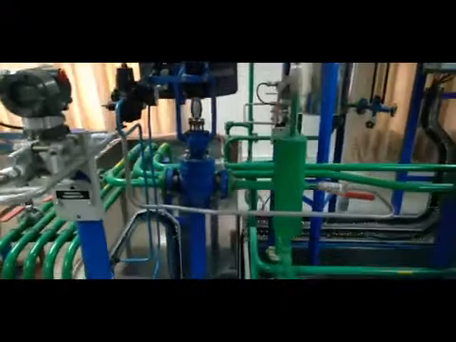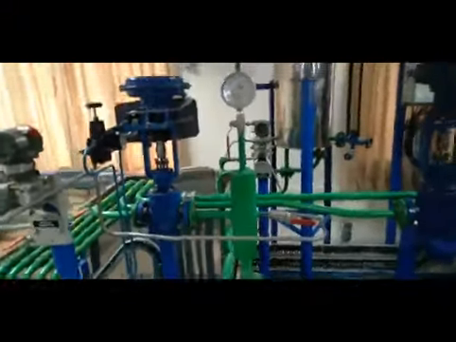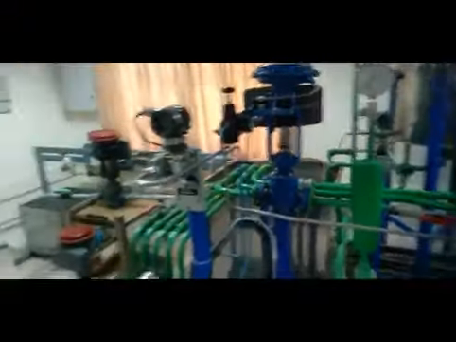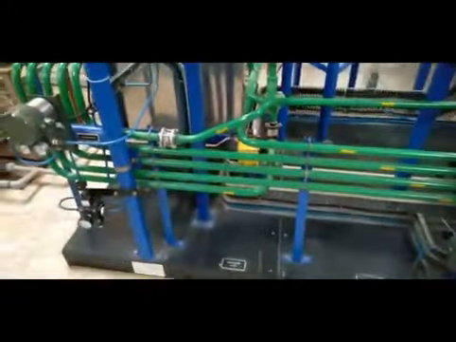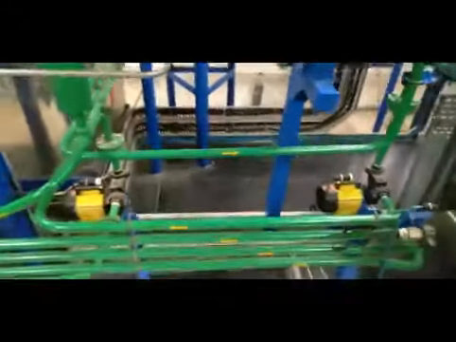Going to do the real time experiment of level control system. Now we are going to switch on the level pump. We have given already 25 centimeter set point. We can see that water is coming to the tank, process tank.